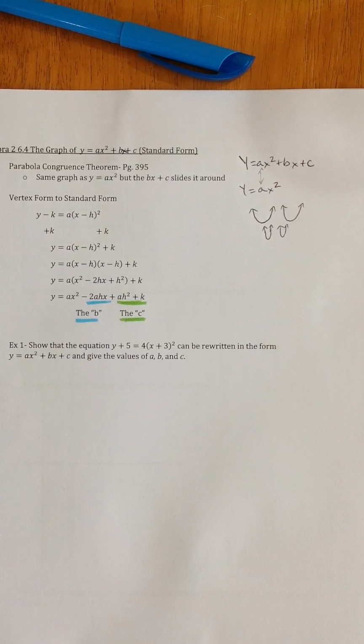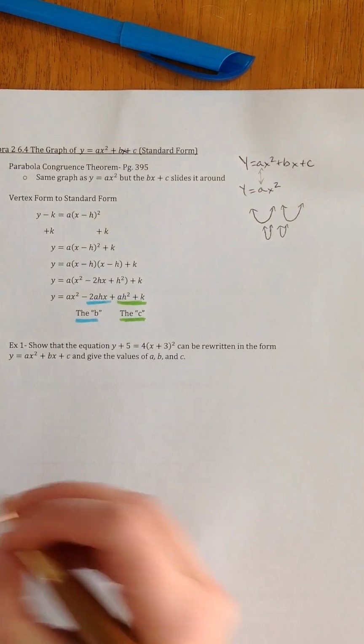can be written in that form, y is equal to ax squared plus bx plus c, which is our standard form. And then once we get it to that form, they want us to give the values of a, b, and c. Okay, so I would just start with that equation there.